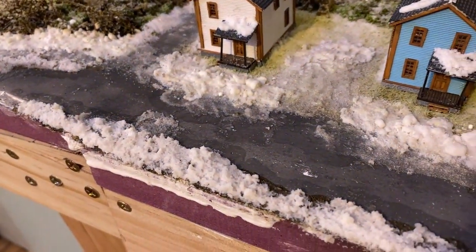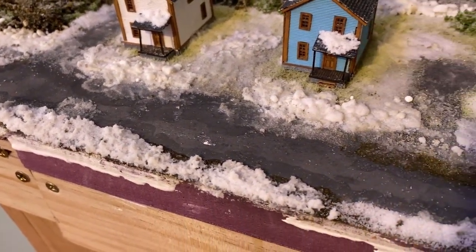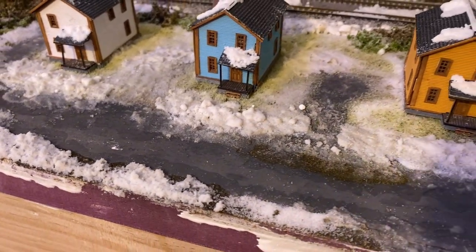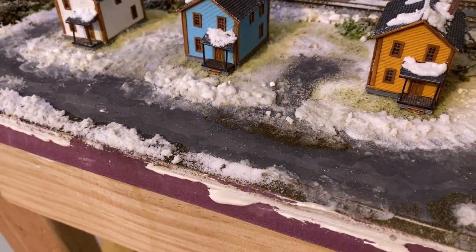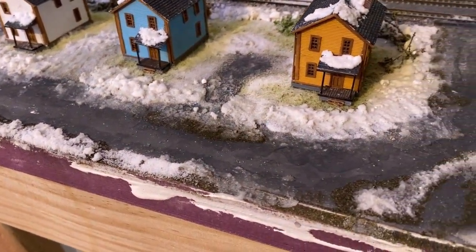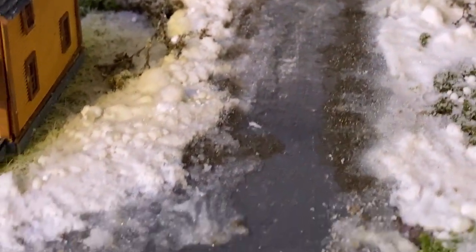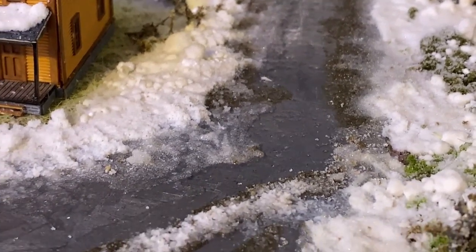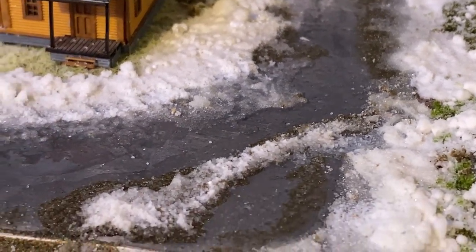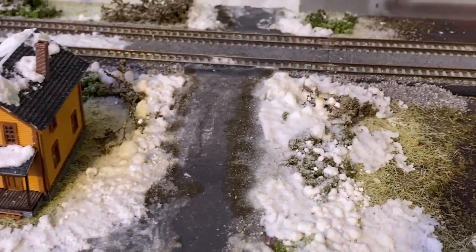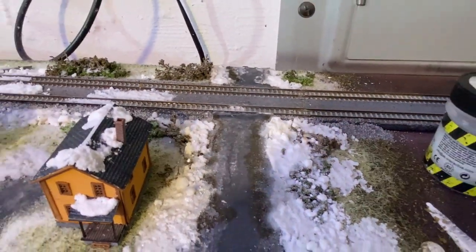I did not put any ice crystals or anything in it. It's straight Woodland Scenics. You can kind of see, I'm trying to stand out of my shadow, obviously the light's behind me here, but I just wanted to get a little bit of that glisten on the road that you'll see in winter as things start to melt and the road becomes somewhat passable again. But all of these techniques combined here gave you this.